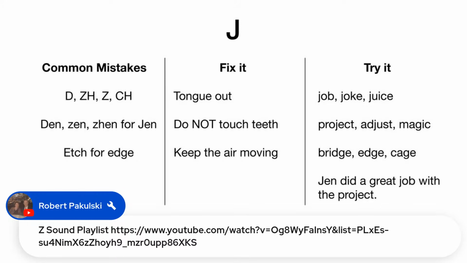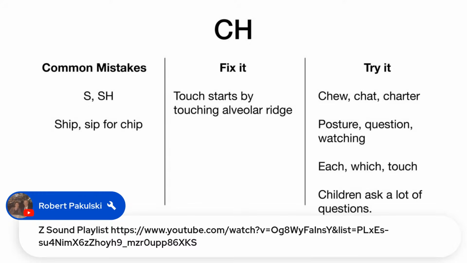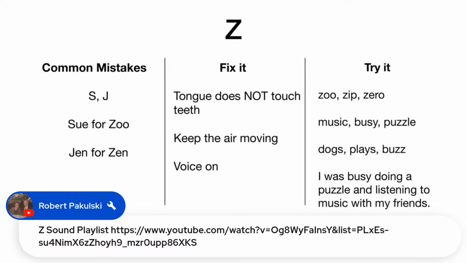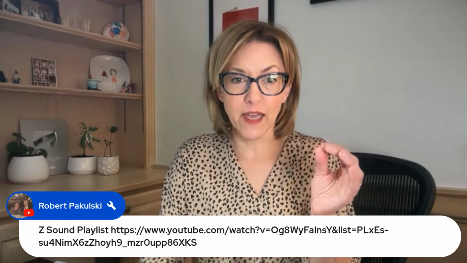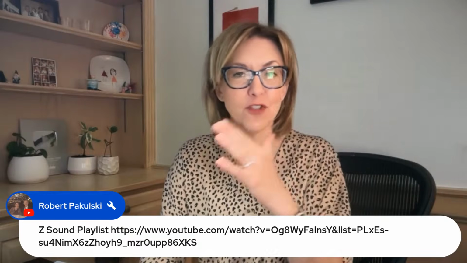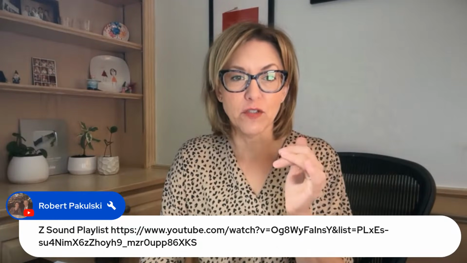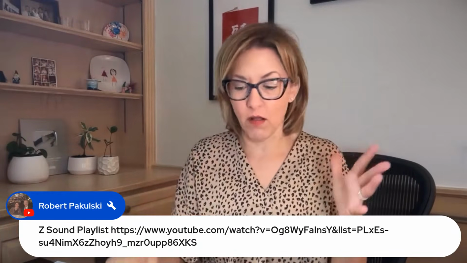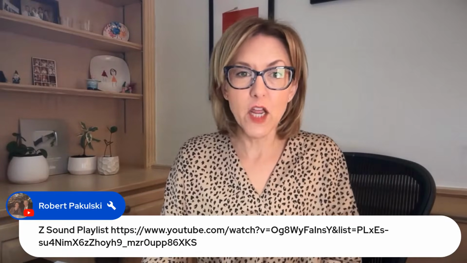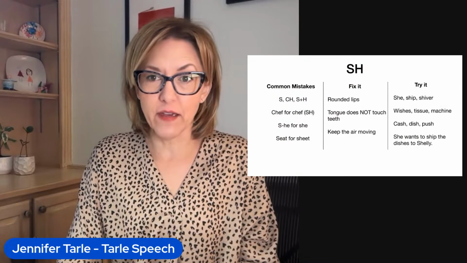So all of these sounds, again, j, ch, sh, and z, these all tend to be really confusing and people sort of just change these around. So we're going to go through each sound, but just know that the mistakes are sort of just confusion in general with all of this whole group of sounds that we're going to be talking about. Okay. All right. So let's start with this SH sound.